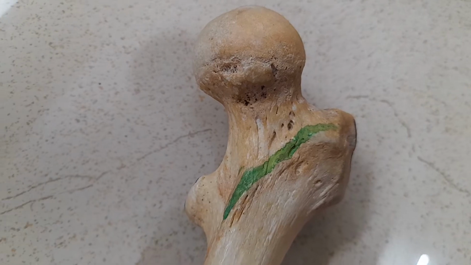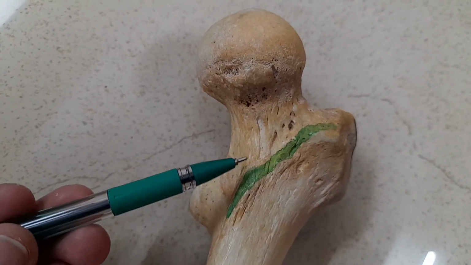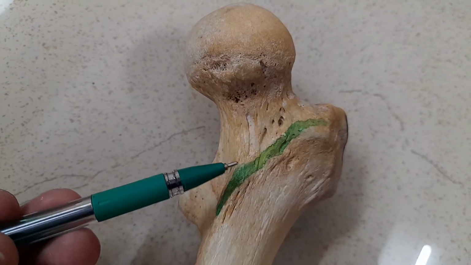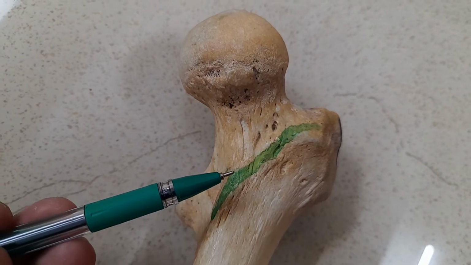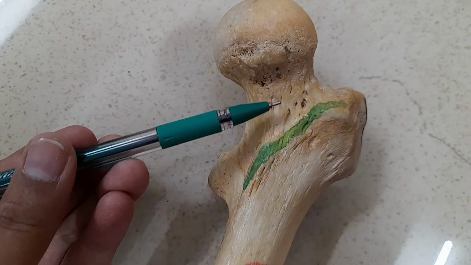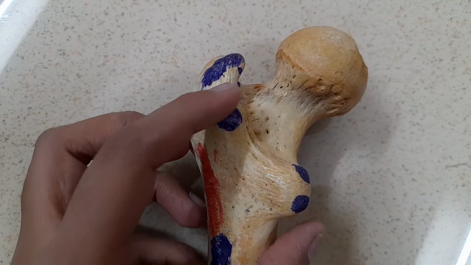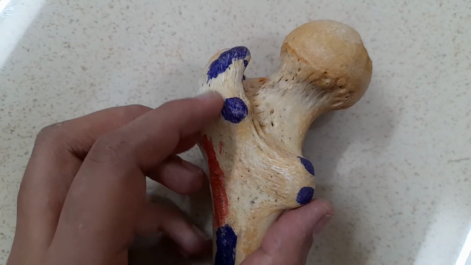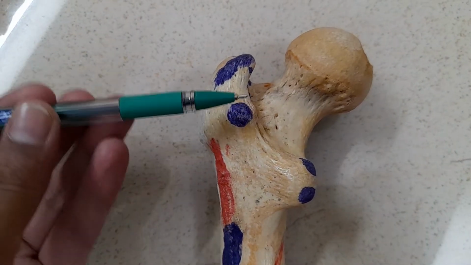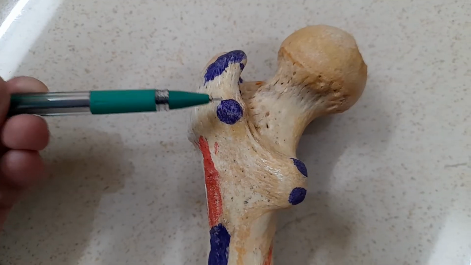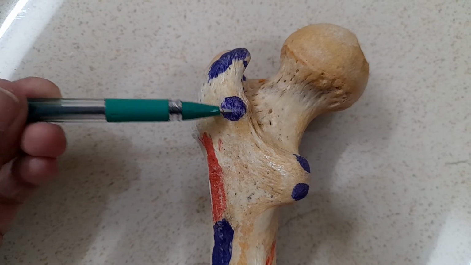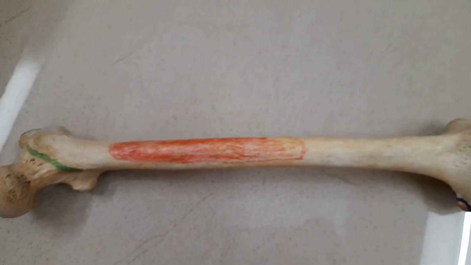This is the intertrochanteric line, and this gives attachment to ligaments like the capsular ligament, iliofemoral ligament, upper band and lower band of iliofemoral ligament. In the intertrochanteric crest, there is a rounded elevation. This is called the quadrate tubercle, which gives insertion to quadratus femoris. Now let us see the attachments on the shaft.